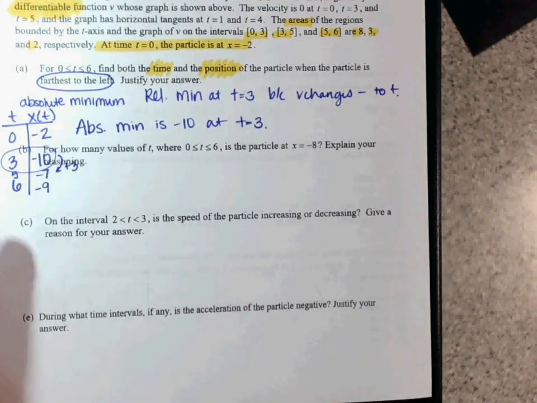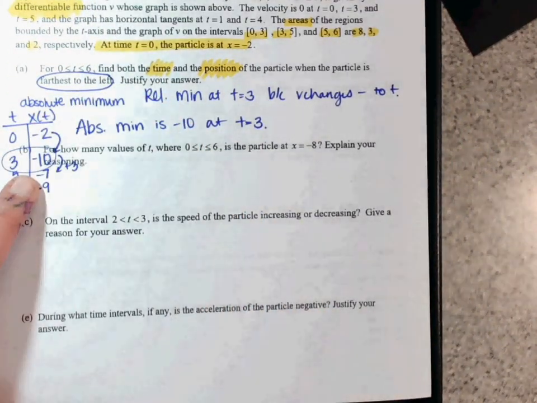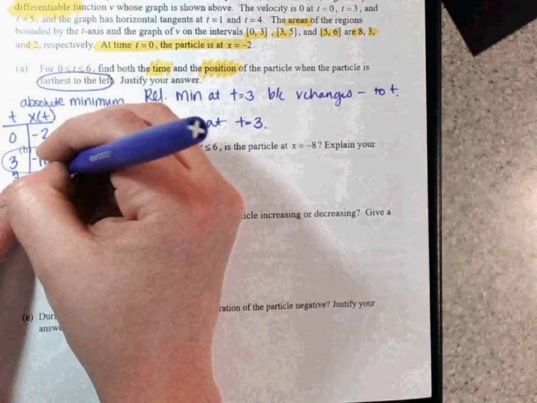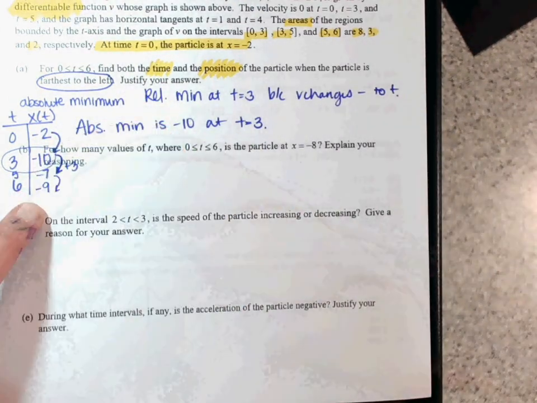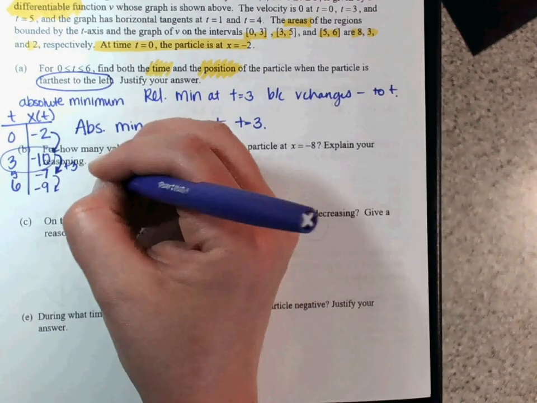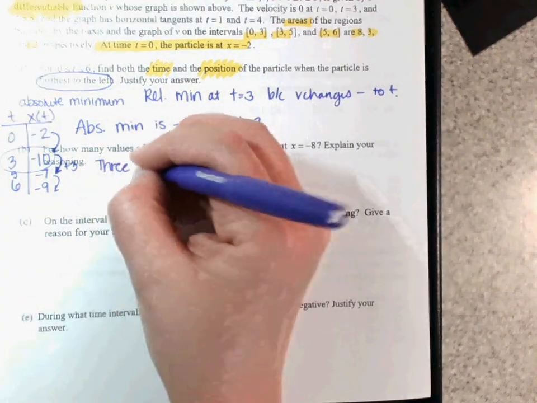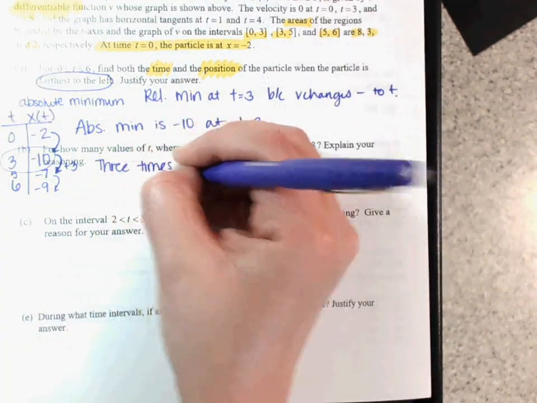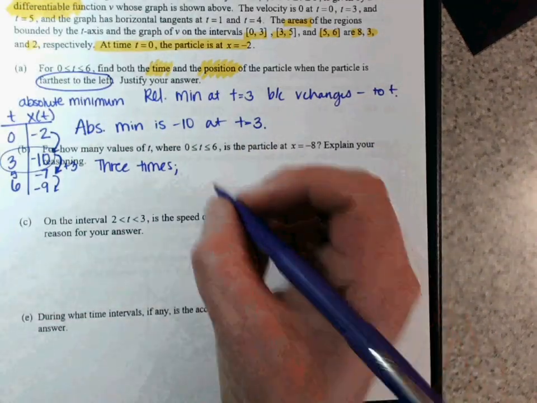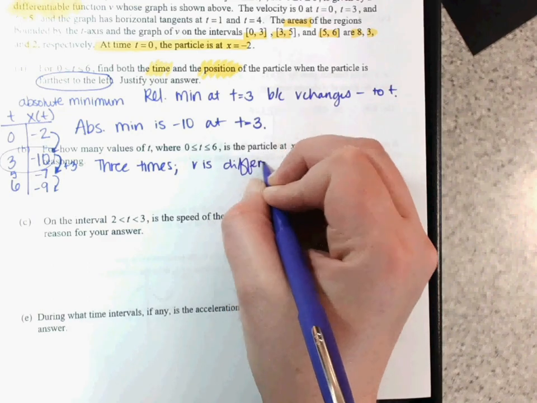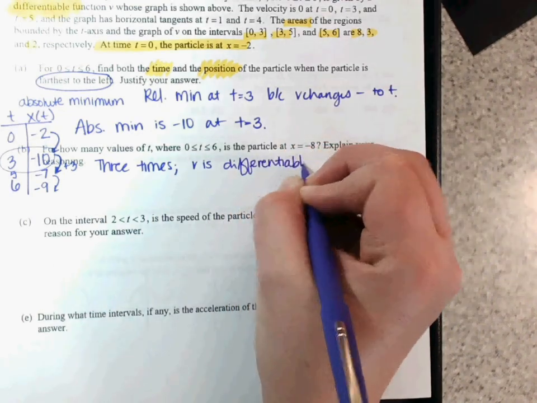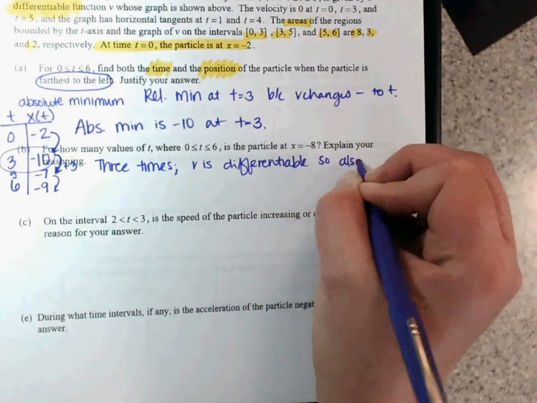So if I go from -2 to -10, I hit -8. Then I went back down to -7, I hit -8 again, and then I hit it a third time right here. So for how many values, you would say 3 times. Okay, then for your explanation, you would say V is differentiable, so also continuous.